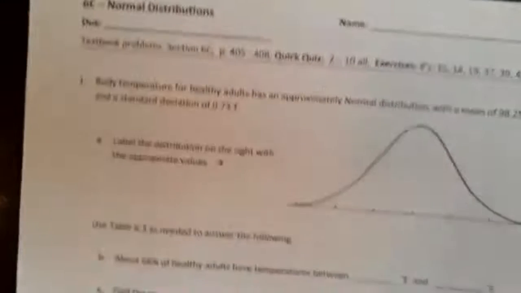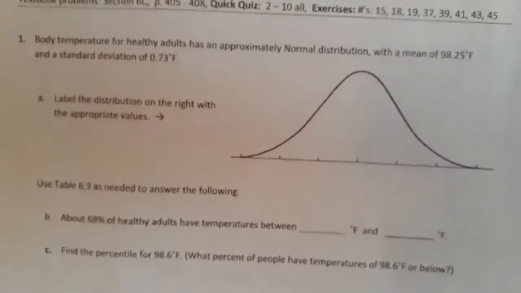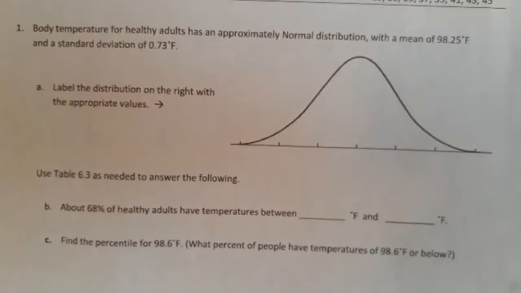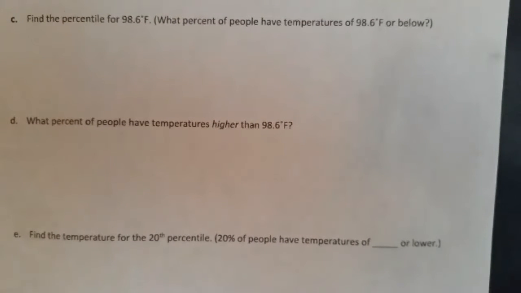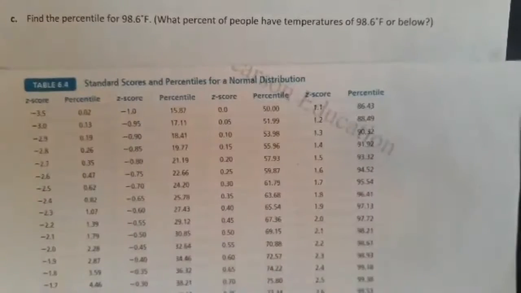I just don't feel like I'm doing it right. I'm having trouble mostly with section E and finding the temperature for the 20th percentile. I don't know how to find that. I know we touched on it, but I've been rather confused throughout this entire section. So, percentile.